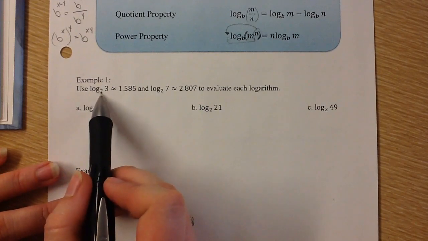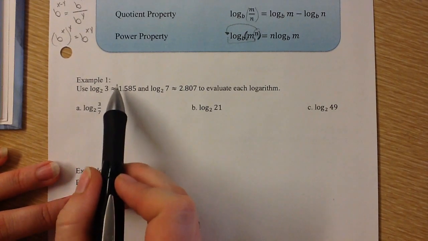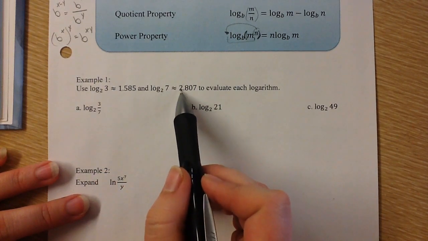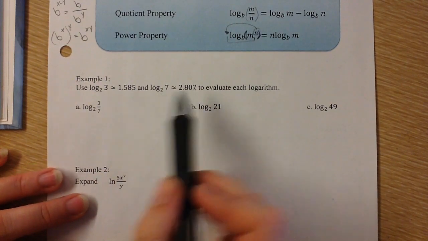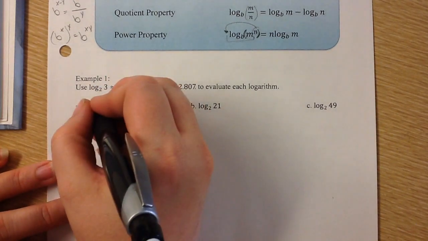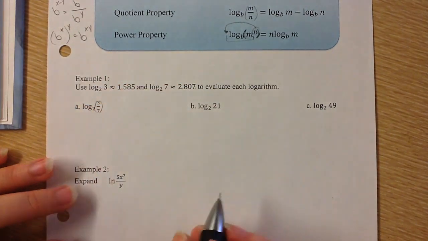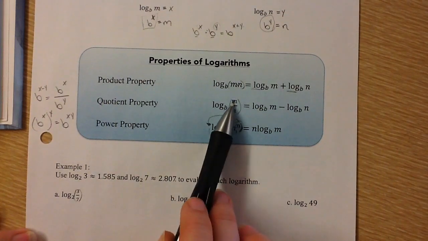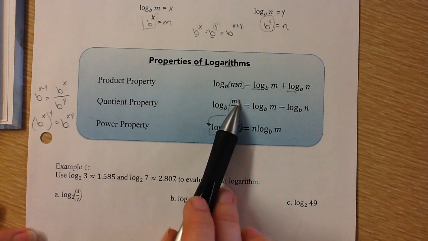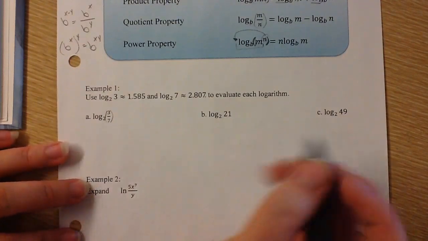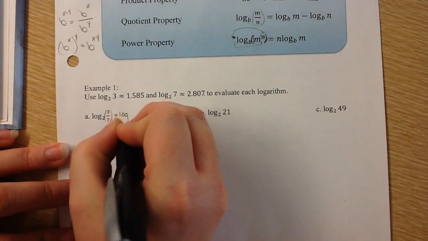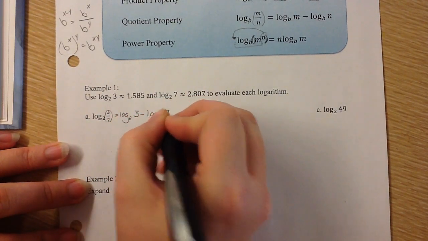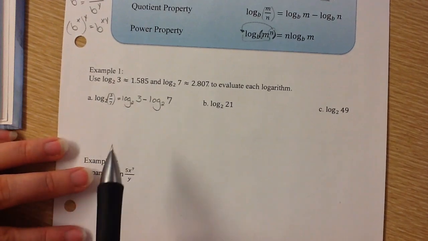They tell us log base 2 of 3 is approximately equal to 1.585. Log base 2 of 7 is approximately 2.807. So to evaluate log base 2 of 3/7, with 3/7 inside that log, I can use the quotient property. I take the log of each piece and subtract. So this would be the same as log base 2 of 3 minus log base 2 of 7. So now it's 2 logs that we subtract.